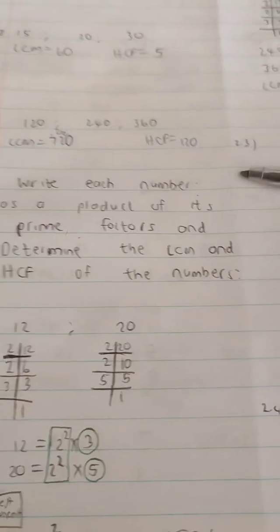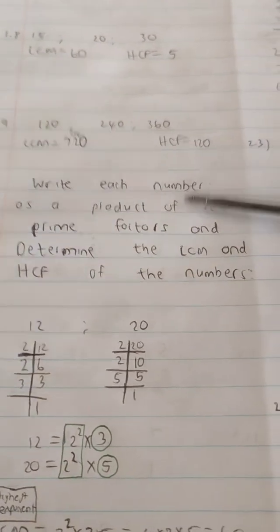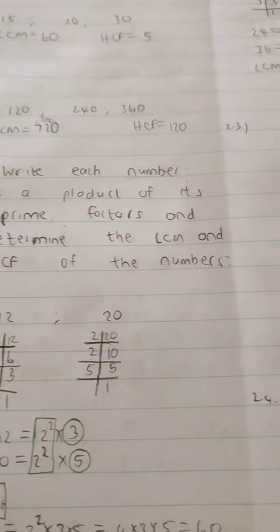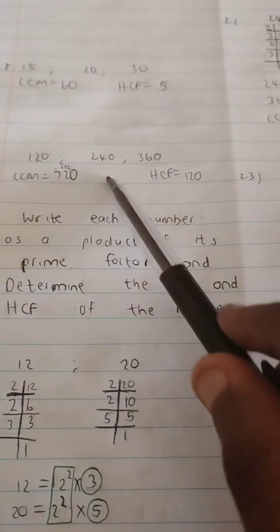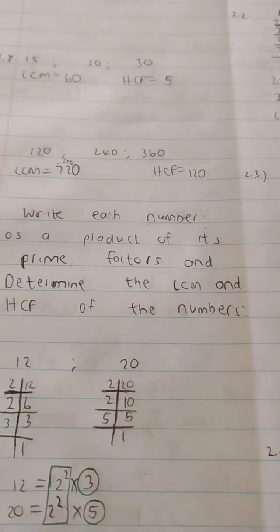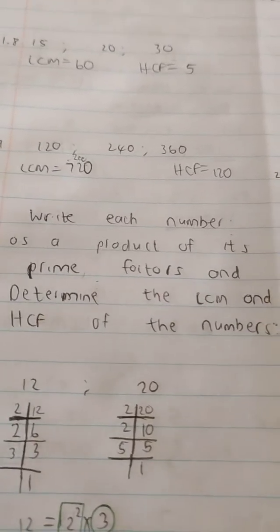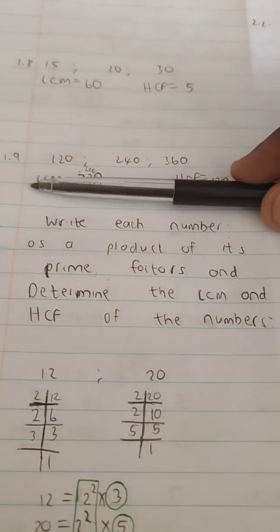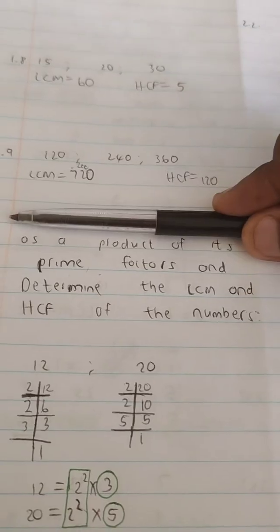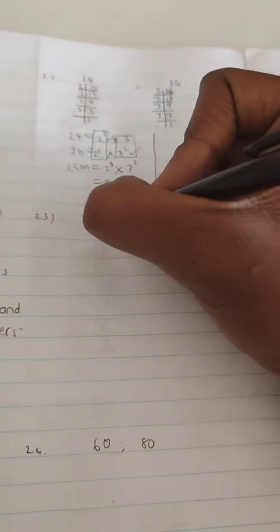Unfortunately, this is the method we have to stick to, because we are given the instruction to do so. There are obviously other methods we can use to find LCM and HCF, but the question is saying this, so that's the route we are taking.